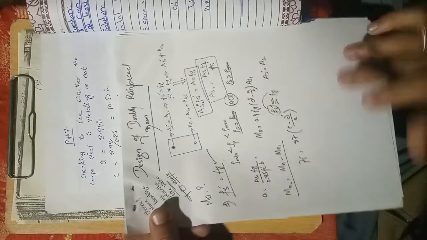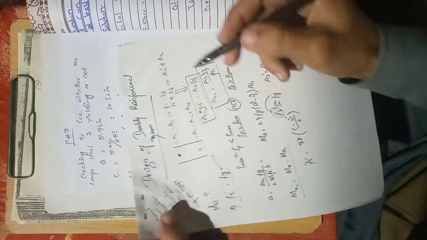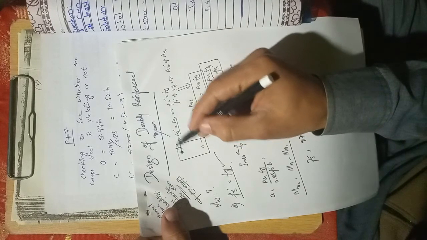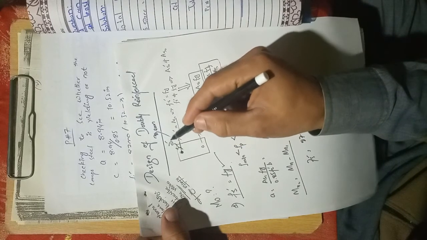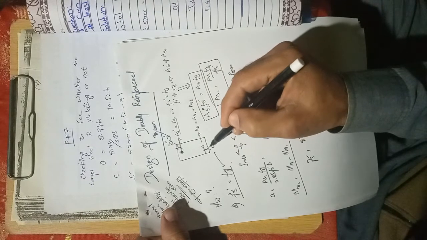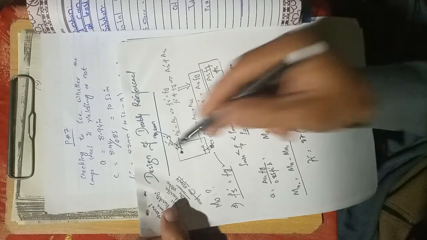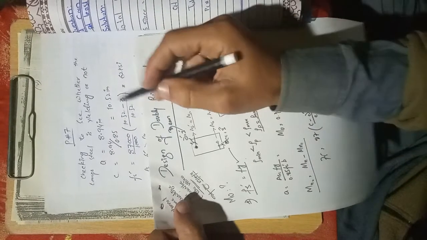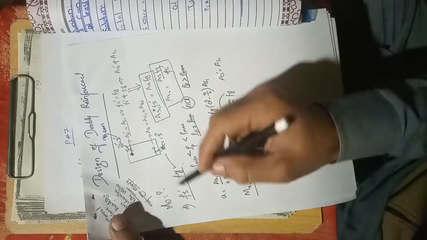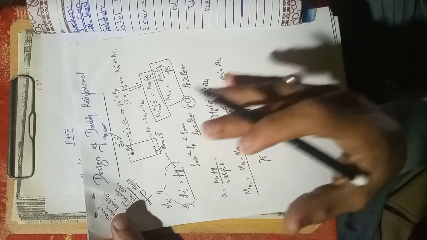Here we have d prime, which is already given. This cover is d prime, which is 3 inches, and from the bottom it is also 3 inches, which is also given. So 3 inches is given, that's why minus 3, divided by C, giving 62 ksi. Now this means that our assumption is okay, meaning that the compression steel is yielding.